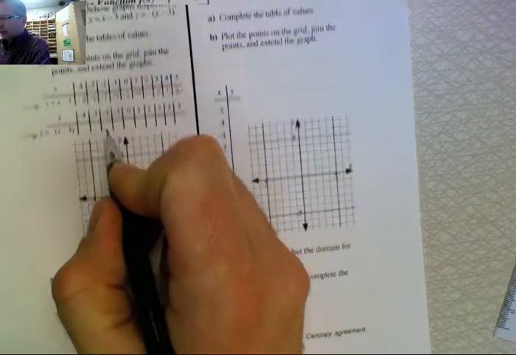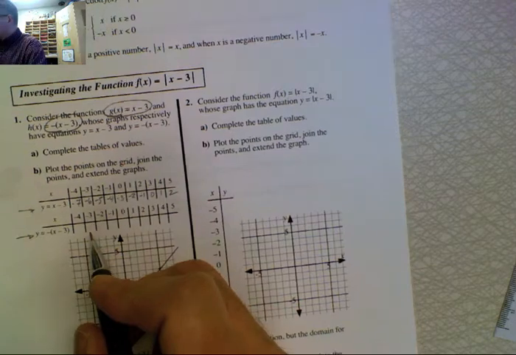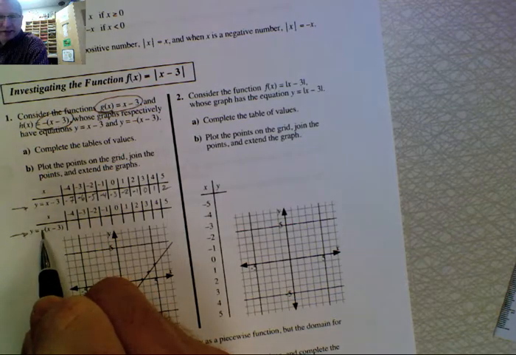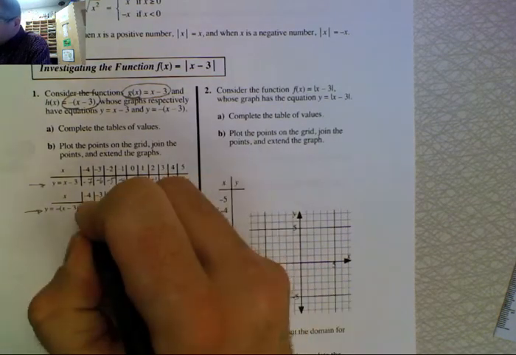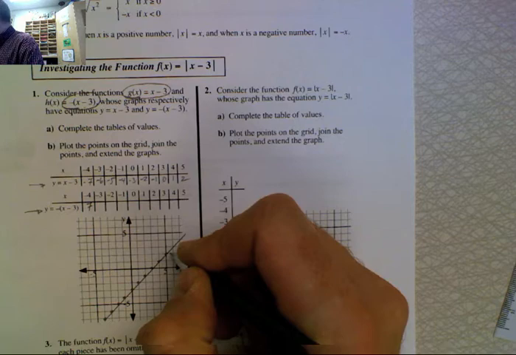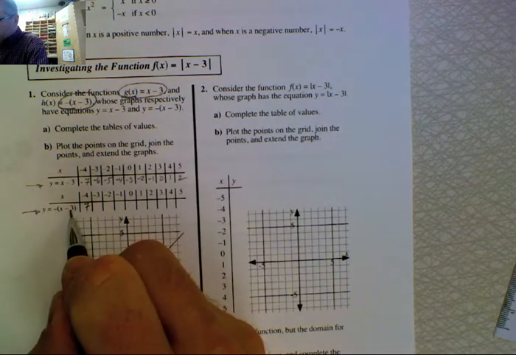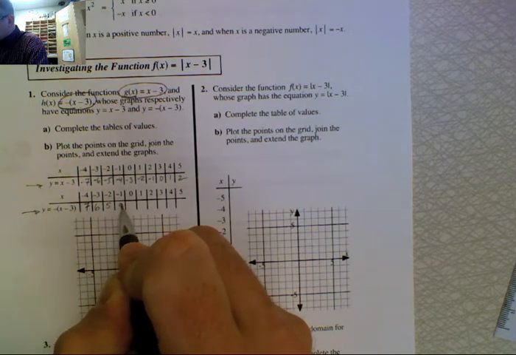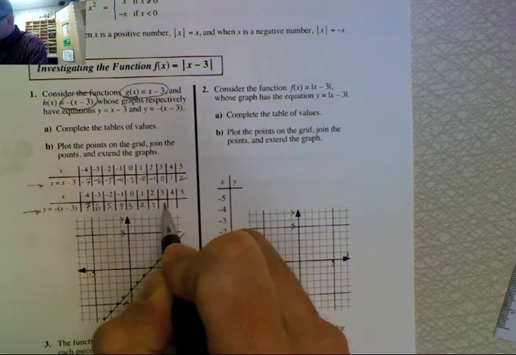Now, if we do the other portion of this, negative 4 minus 3 is negative 7, but if you take the negative of negative 7, it's going to give us positive 7. Same thing here, negative 3 minus 3 is negative 6, and you take the negative of negative 6, it's going to be 6. So this will be 5, 4, 3, 2, 1, 0.